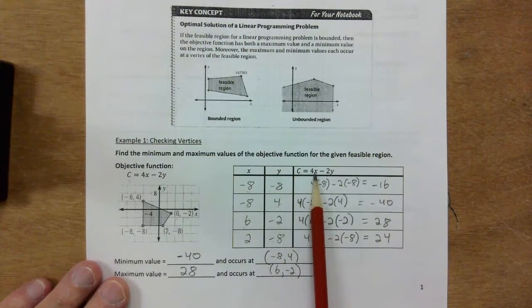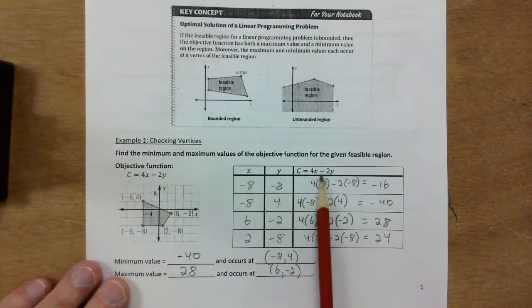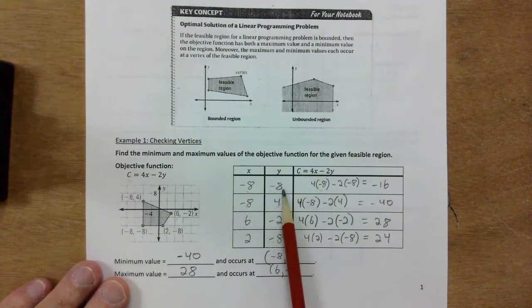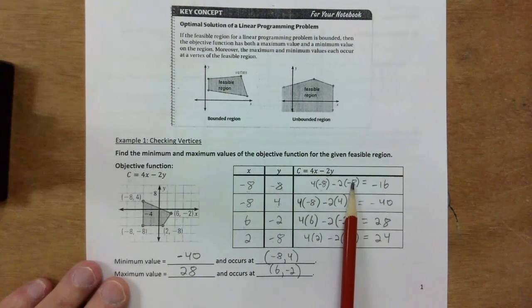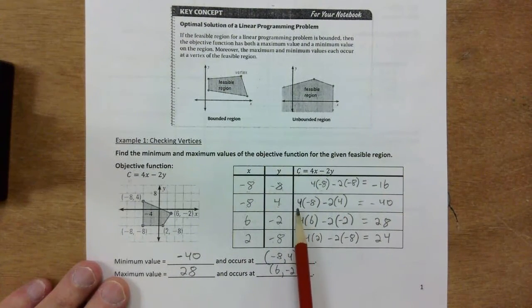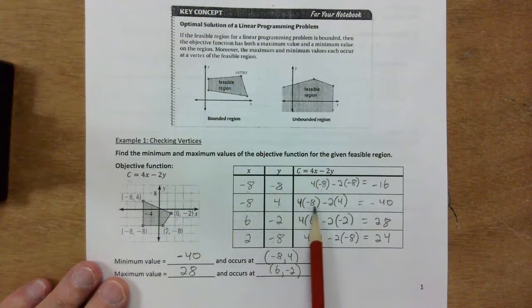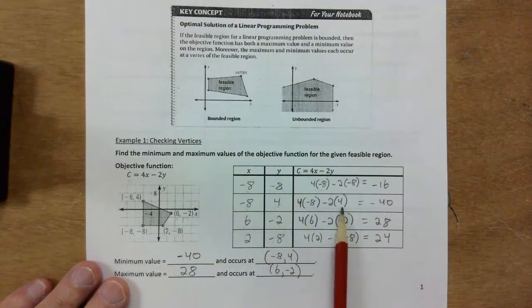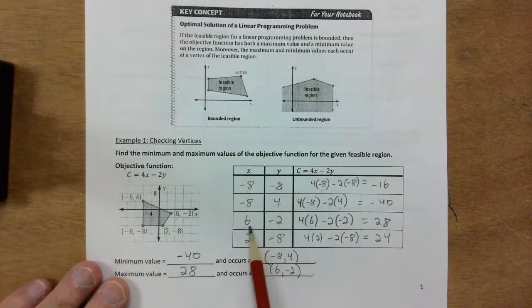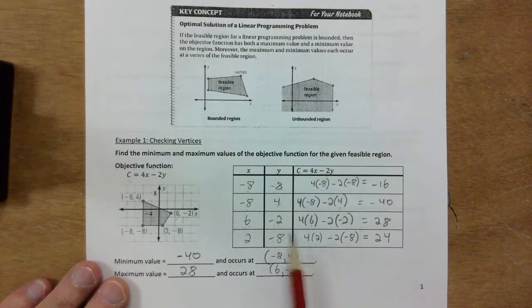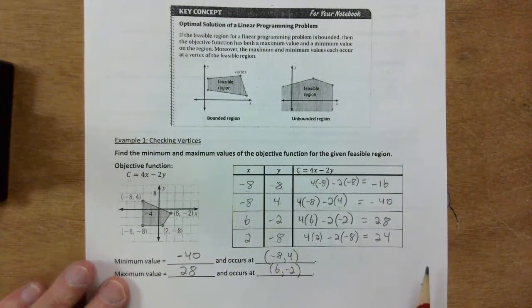4x, so 4 times -8 minus 2 times -8, the y. Just be careful, there's a little detail work here. In this case, -8 again is the x, so it's 4 times -8 again. But this time, subtracting 2 times the y, which is 4. I just plug this in, 6 and -2, 2 and -8 right here, and this is what I got.